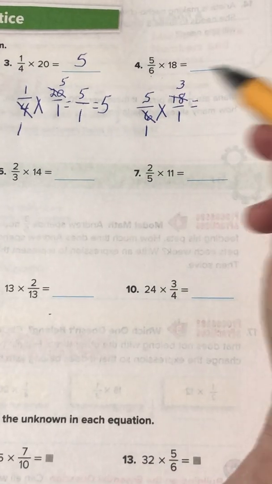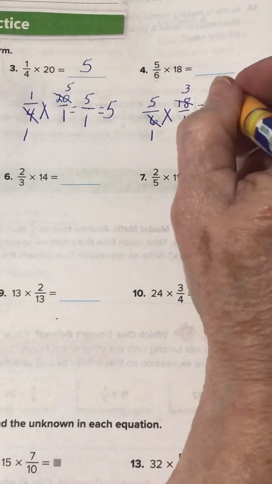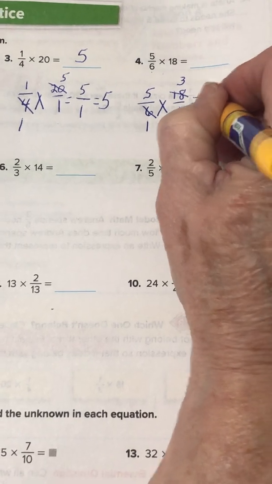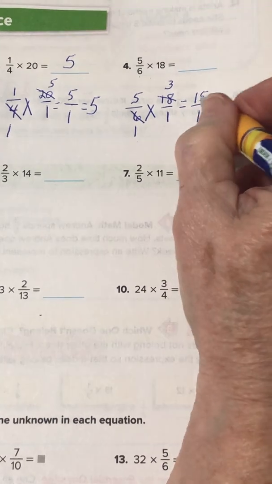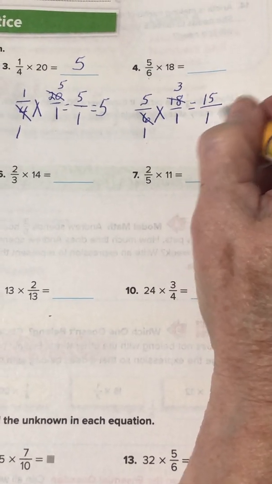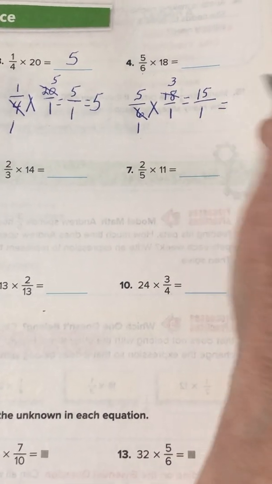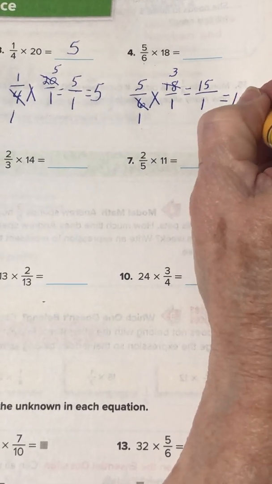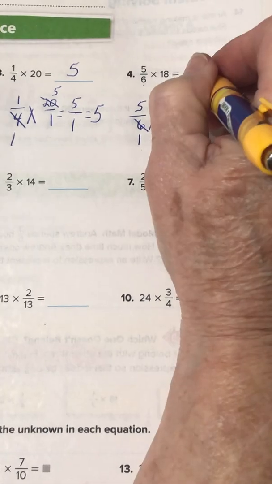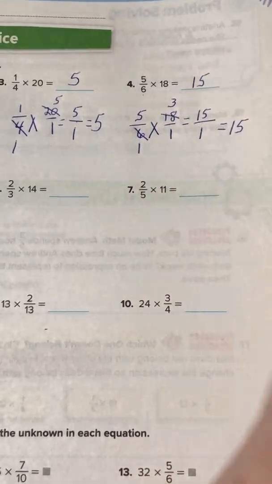And let's multiply. 5 times 3 is 15, and 1 times 1 is 1. And now let's change our improper fraction. 15 divided by 1 is 15, and our answer is 15.